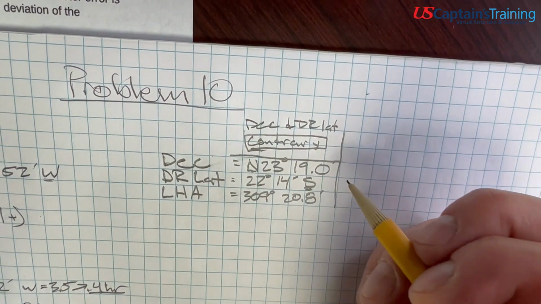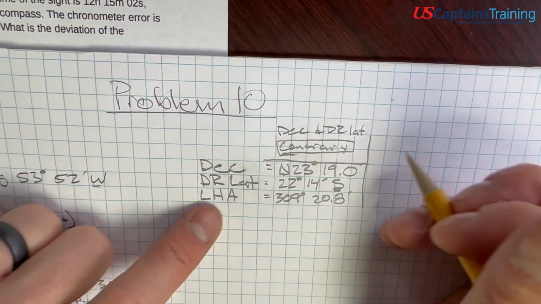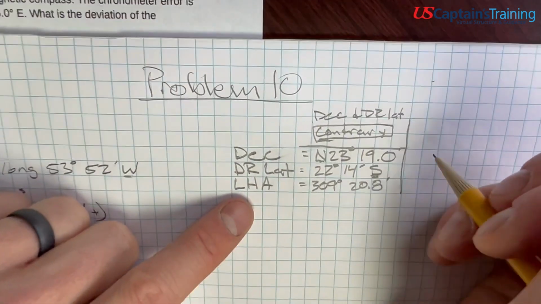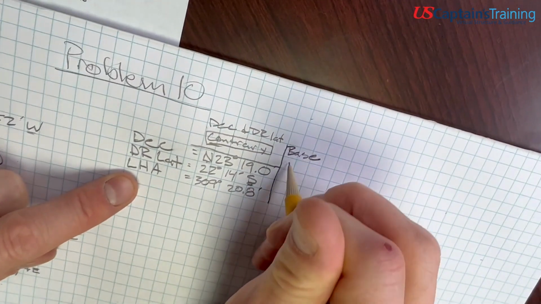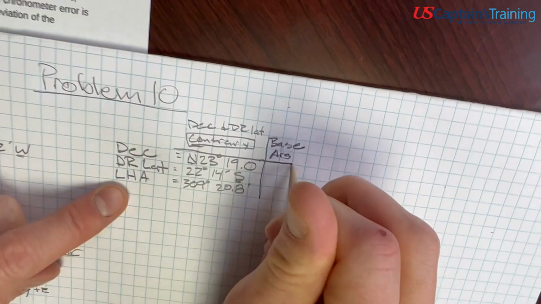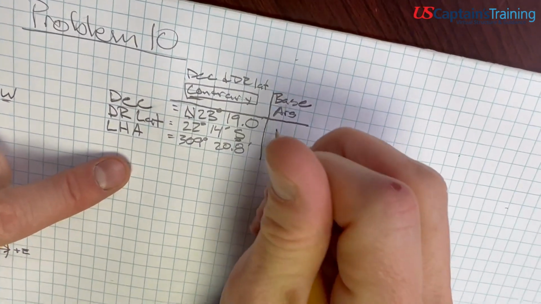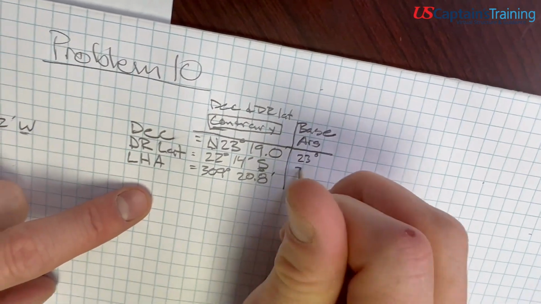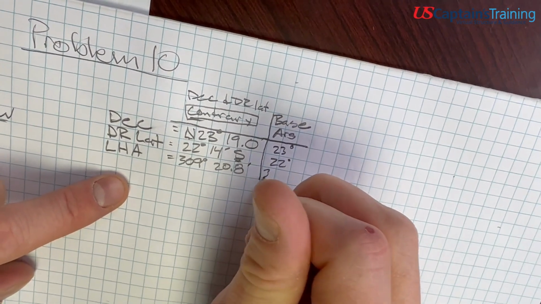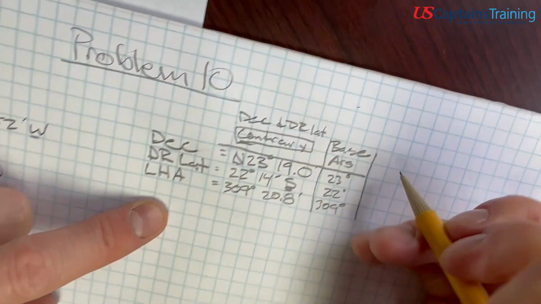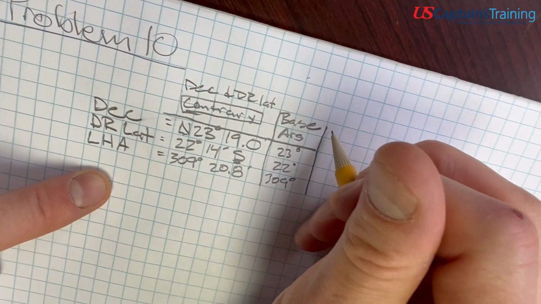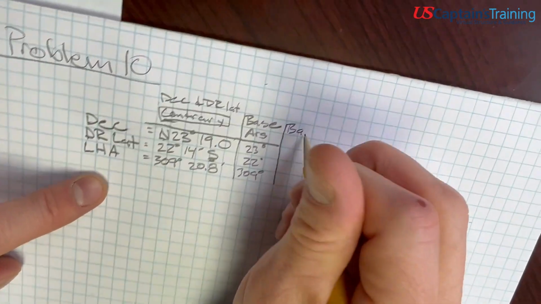But in this case, they're opposite, so they're contrary. So with this, we get our base argument now. And the base argument is just simply the degrees: 23 degrees, 22 degrees, and 309 degrees. With those values, we can get our base angle or base Z.